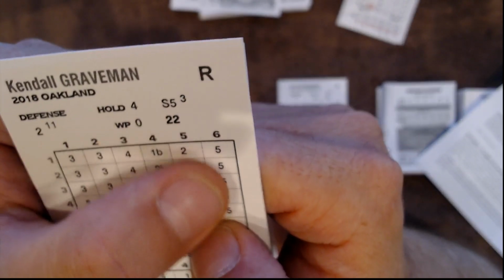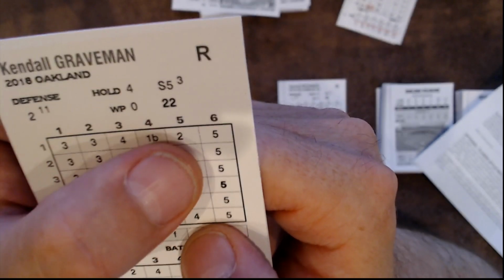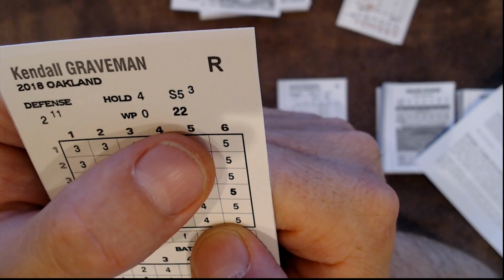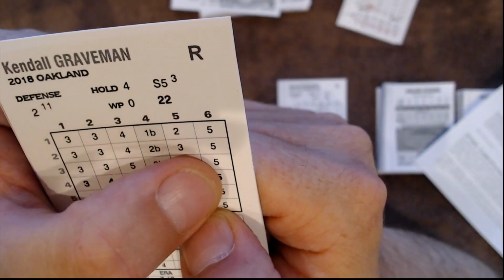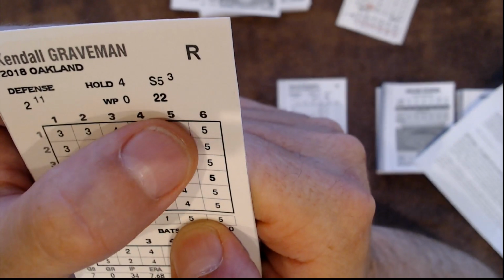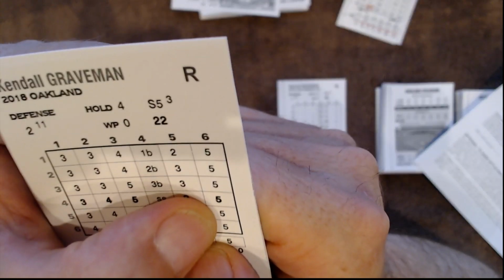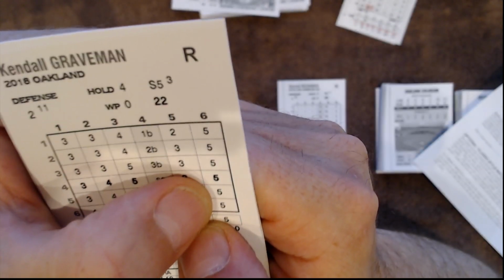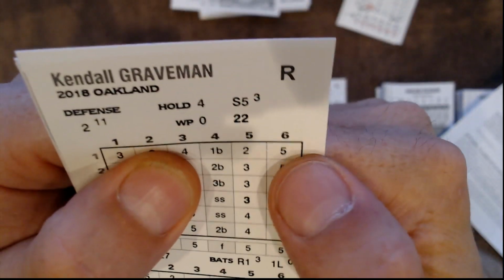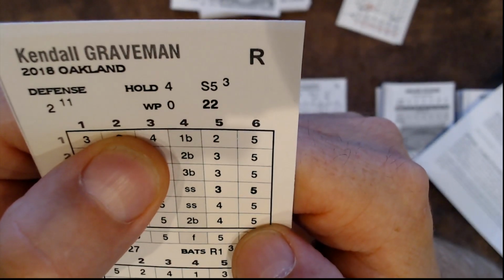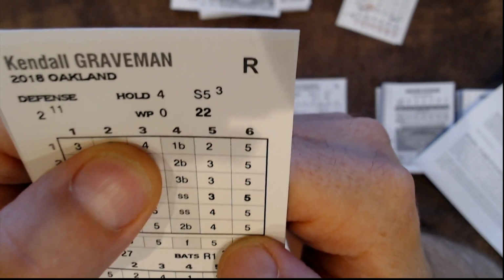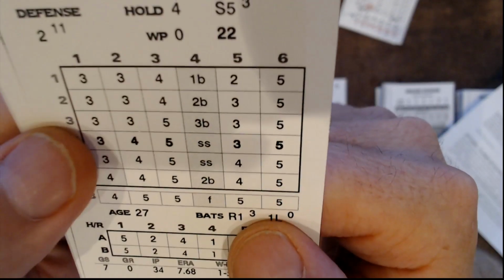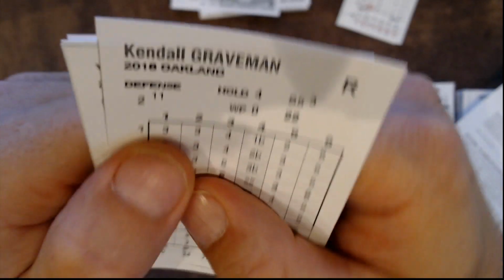And then your sixth column for pitchers is your tendency to surrender the long ball, give up home runs, right? So you can see he's going to give up lots of home runs because they're all 5s, 5, 5, 5, 5, 5. So lots and lots of home runs. If he was a 1, 1, 1, 1, 1, he doesn't give up many home runs. If he's a 3, 3, 3, 3, 3, he's kind of in the average, et cetera. So that's what the pitcher's cards do.